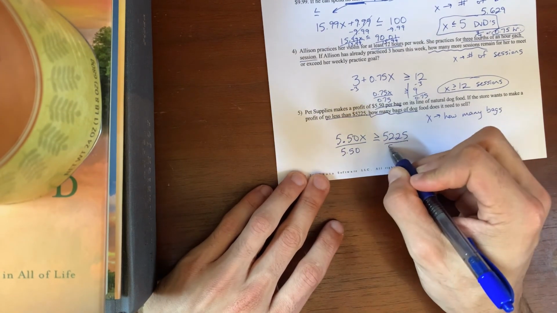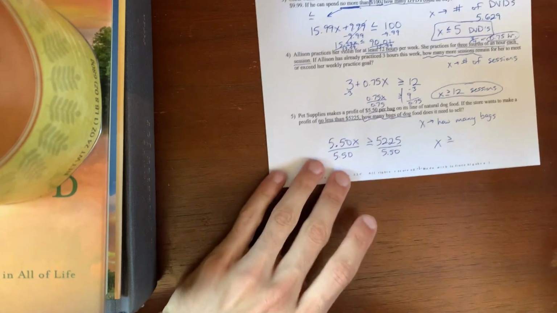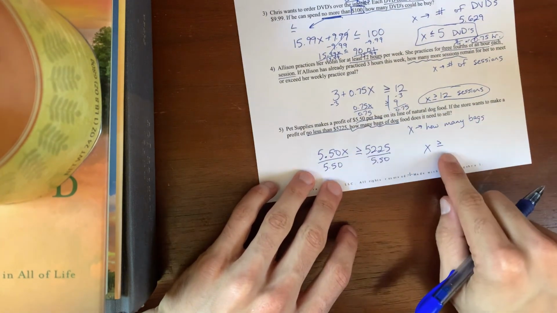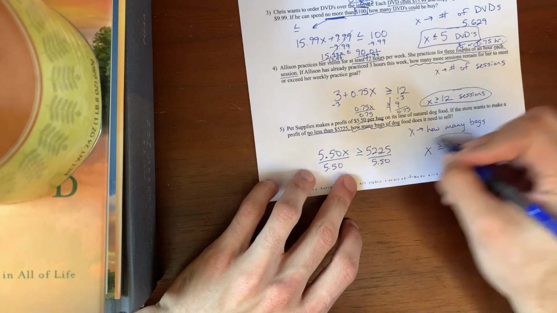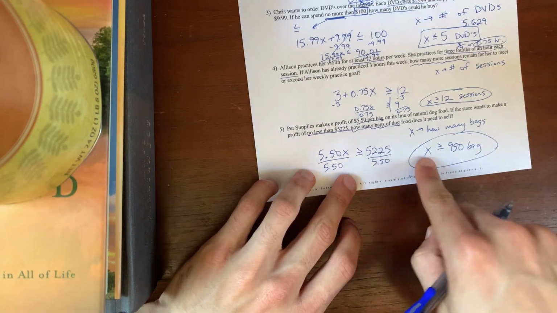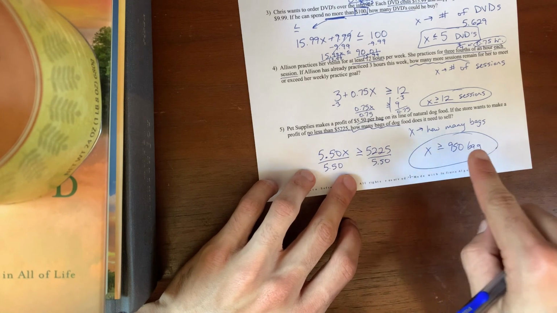I divide by 5.50. So they have to sell greater than or equal to 950 bags of dog food to make that profit goal. Again, if they sell more than that, that's good. But that's their minimum. They need to sell 950 or more.